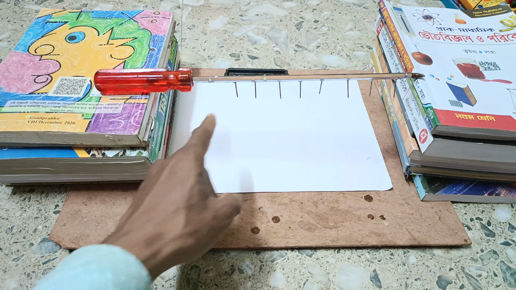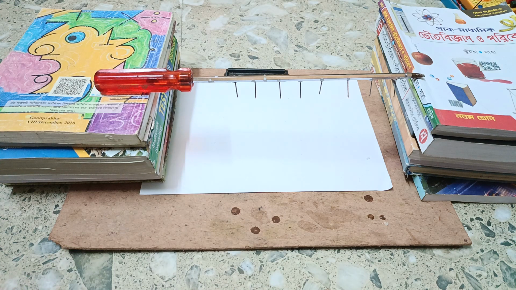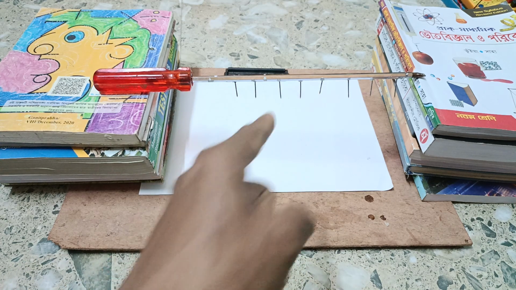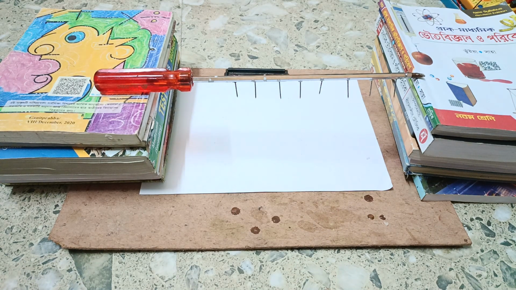Now, I will heat this rod and see what happens. We'll explain why this happens. First, we'll observe what is going to happen in this experiment. In this experiment, we'll prove that metals are good conductors of heat. You see here, this is the setup. This is the rod, and in this rod there are 8 pins attached to it with wax. If we heat this rod, let us see what happens.